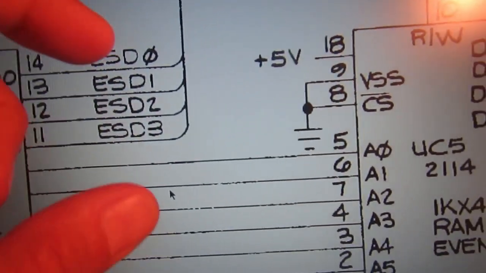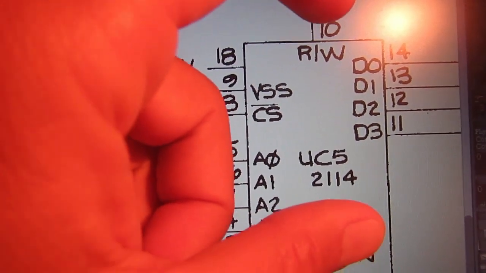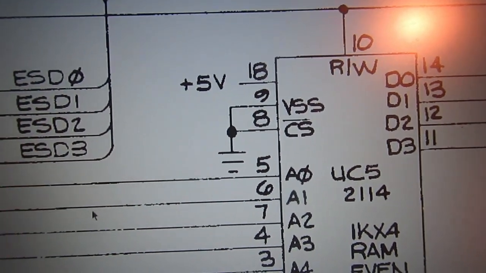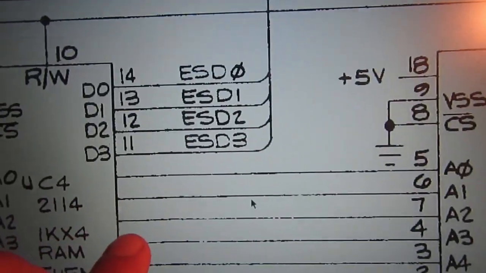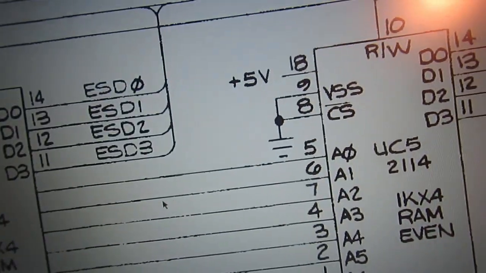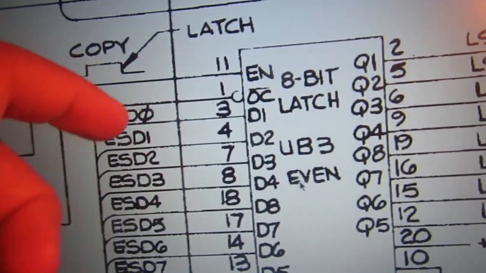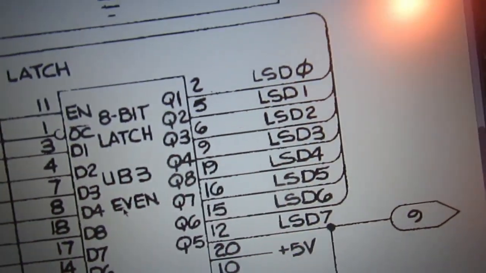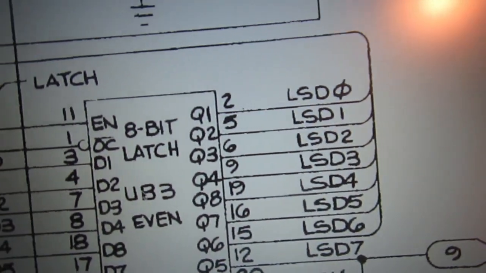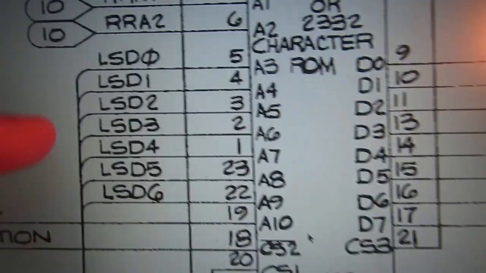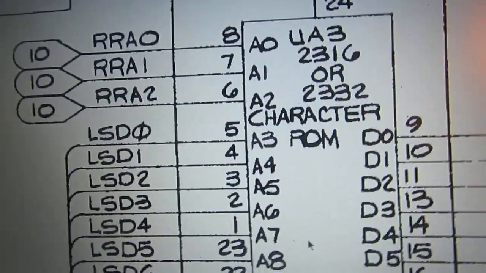So the actual character on each position on the screen is contained in one RAM location, in both these 2 RAM chips. Then the character is latched on this chip. We have latched data. Then these bits go to the character generator ROM.